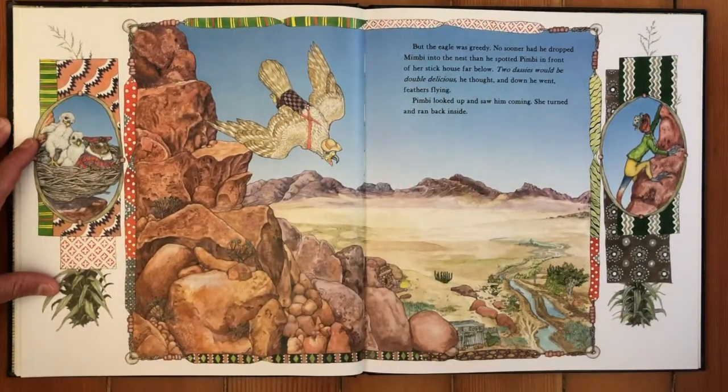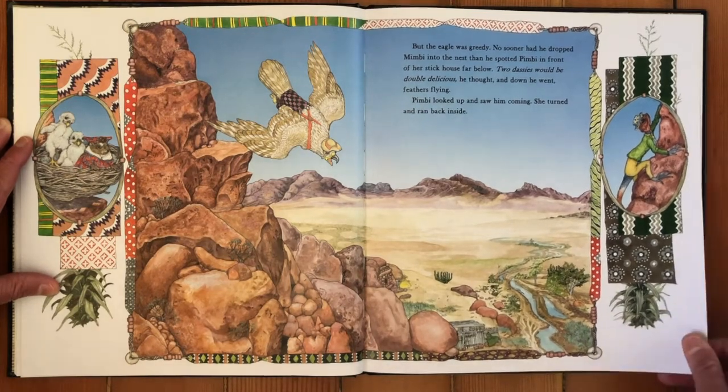But the eagle was greedy. No sooner had he dropped Mibby into the nest than he spotted Pibby in front of her stick house far below. 2 Dassies would be double delicious, he thought, and down he went, feathers flying. Pibby looked up and saw him coming. She turned and ran back inside.